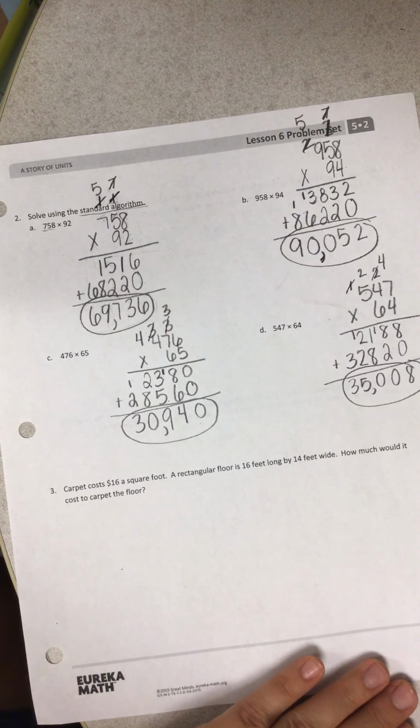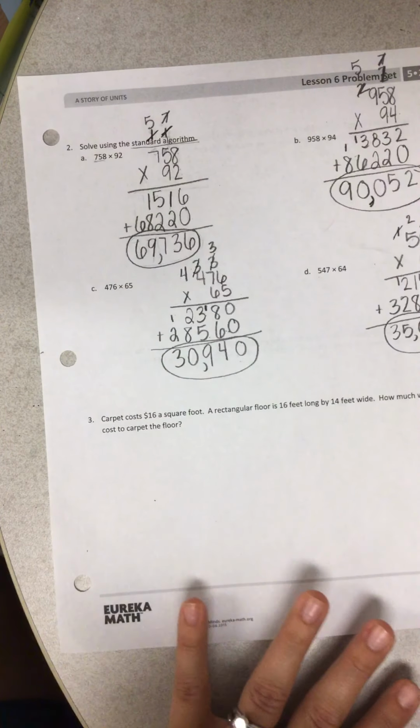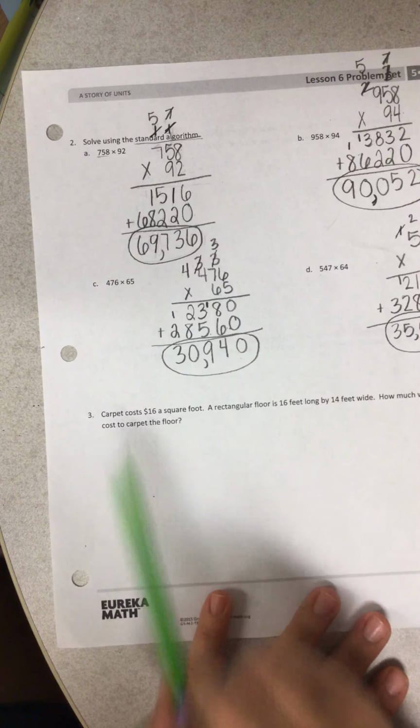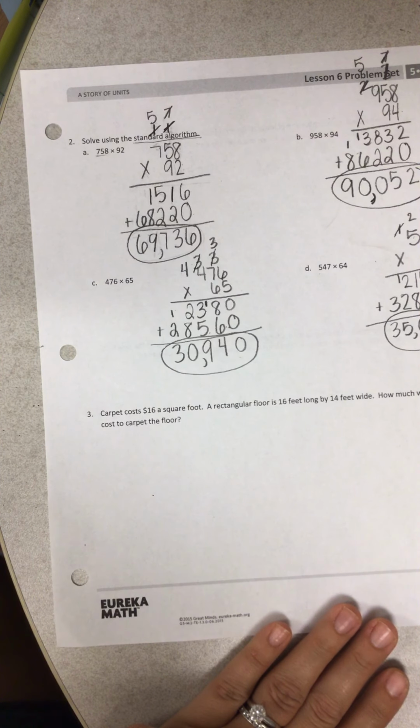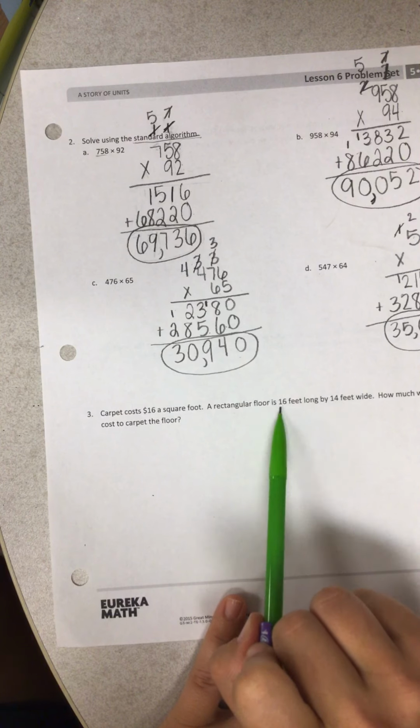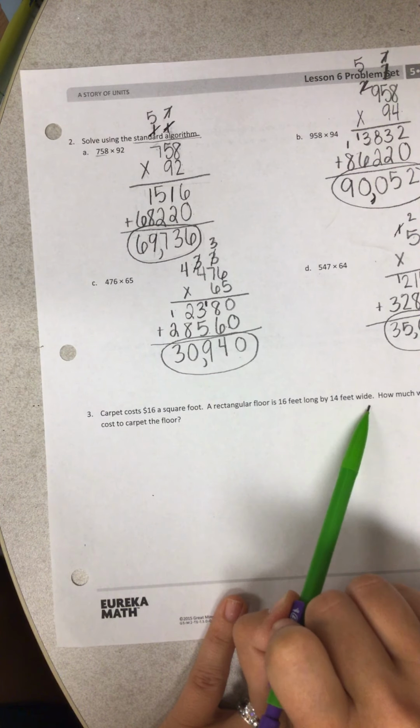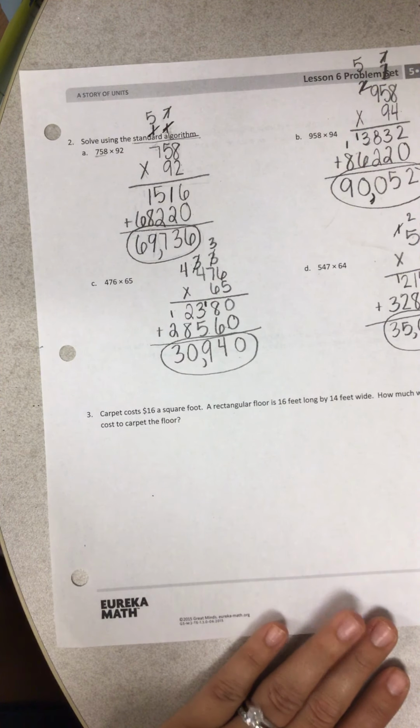All right. So this says a carpet costs $16 a square foot. A rectangular floor is 16 feet long by 14 feet wide. How much would it cost to carpet the floor?